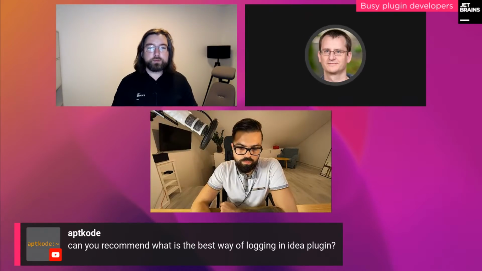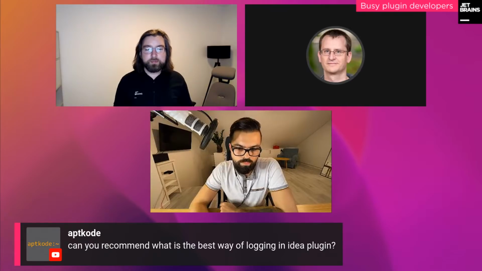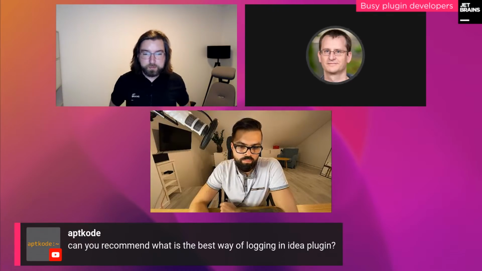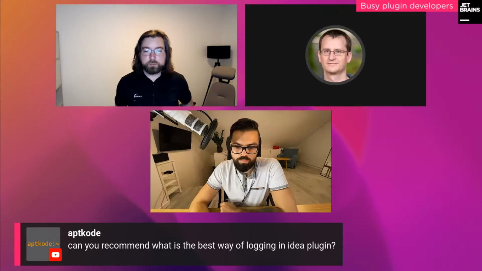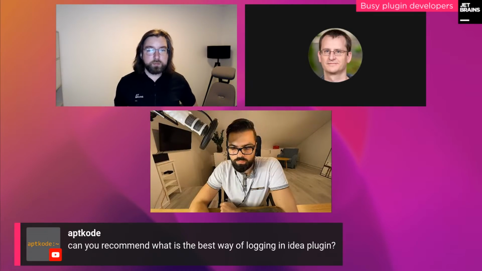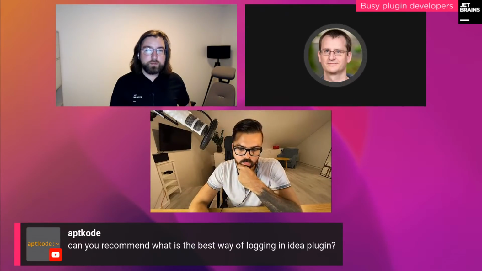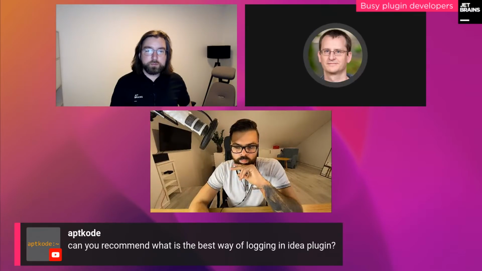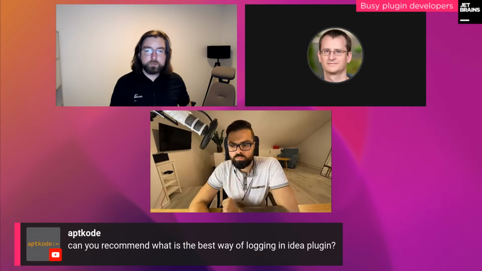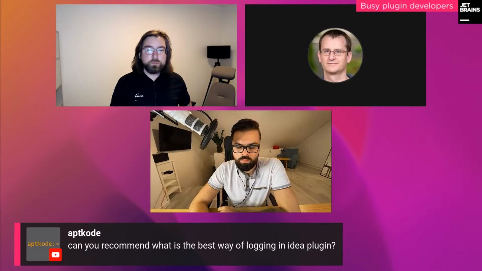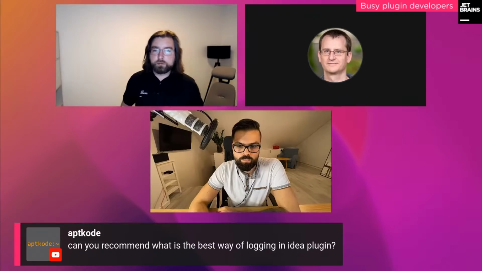What is the best way of logging in an IDEA plugin? We have a built-in logger functionality in the platform. I think the class is just called Logger, if I remember correctly. You will find plenty of logging statements in the IntelliJ community sources, so you can take a look there on how to do it. It will just log to the idea.log file that the IDE uses by default.